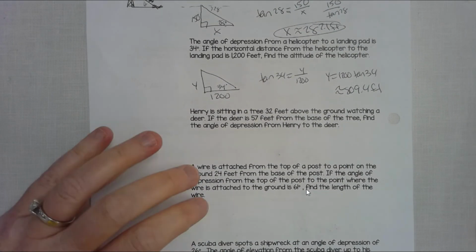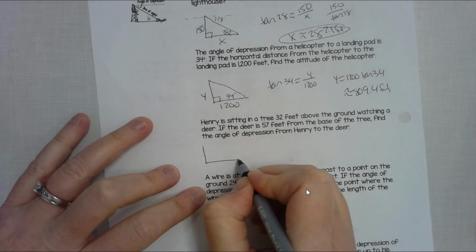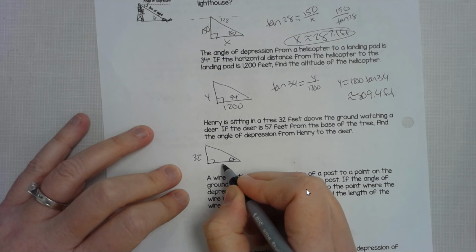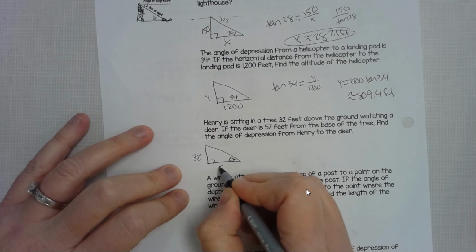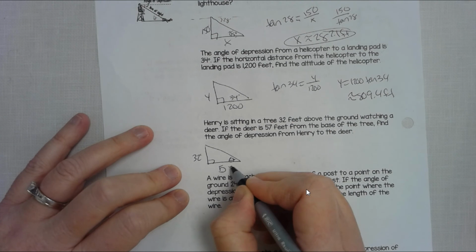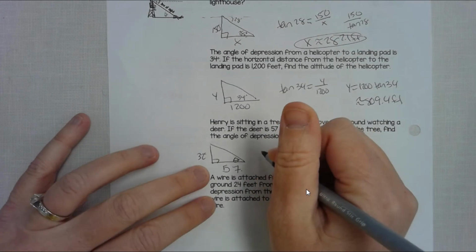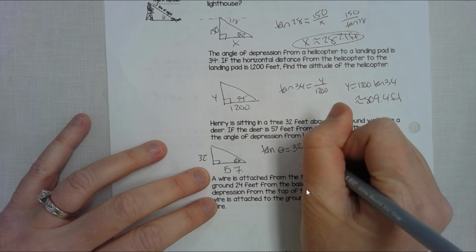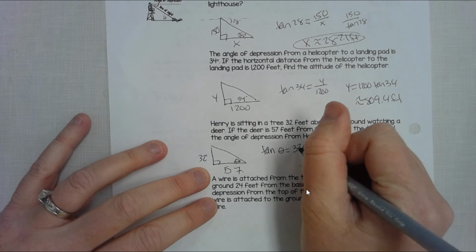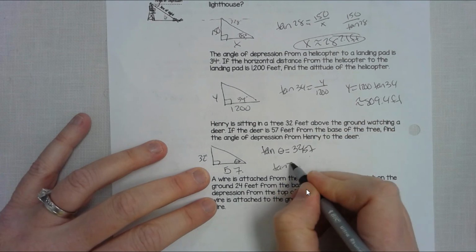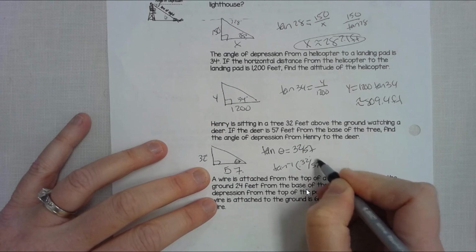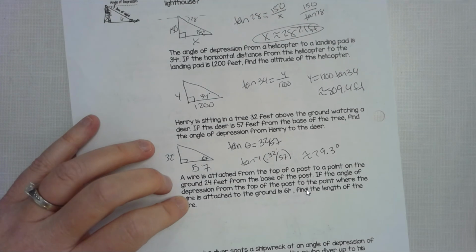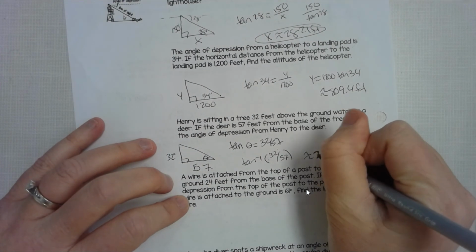Go ahead and pause it and read the next one. That's 32 over 57. So tan inverse of 32 over 57 is about 29.3 degrees. 29.3 degrees, and that is a 2. My 2's always look sloppy, sorry.